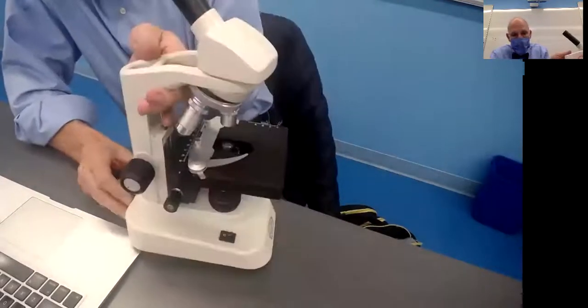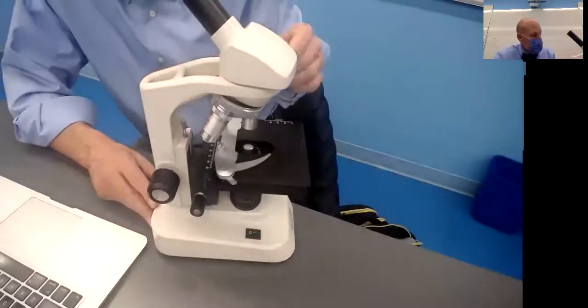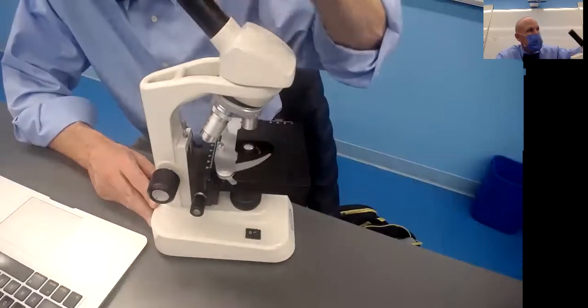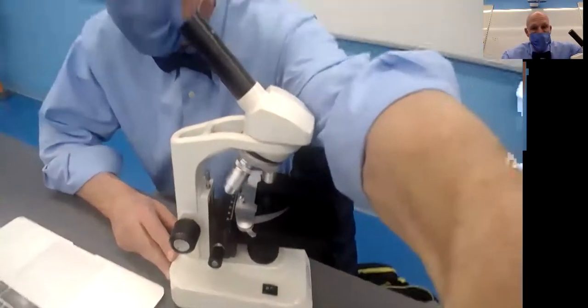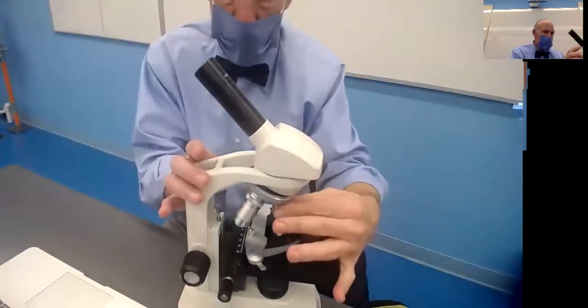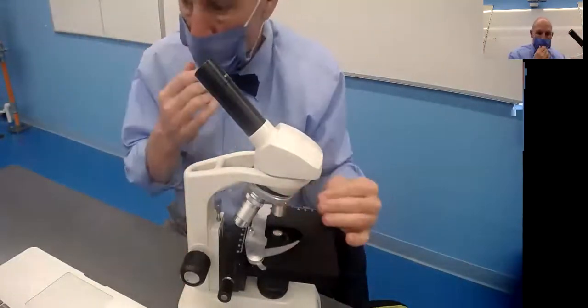This is a compound microscope and it has several objective lenses. The eyepiece is 10x. This is the eyepiece up here that's 10x. These are the objective lenses. You have to multiply these two together.